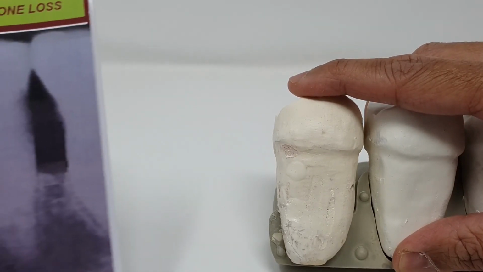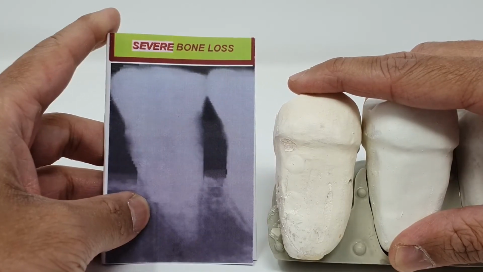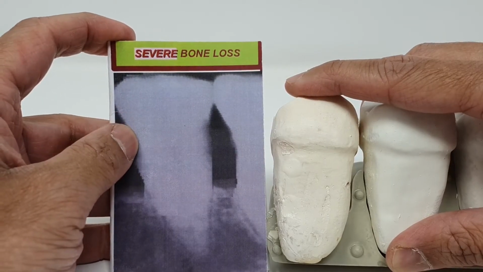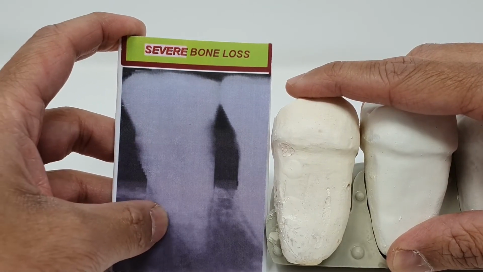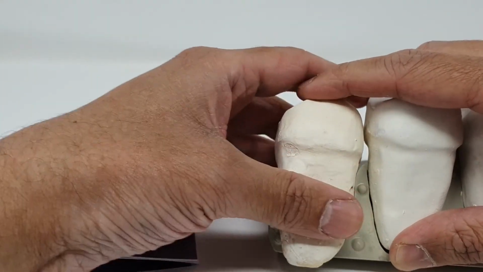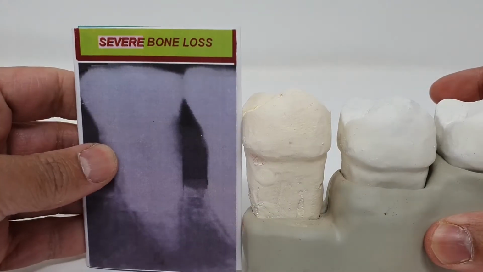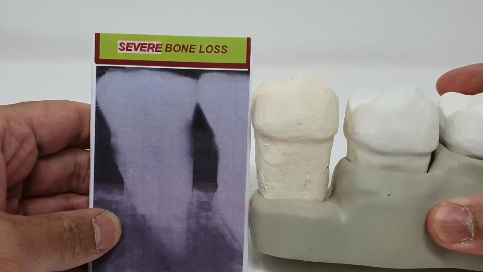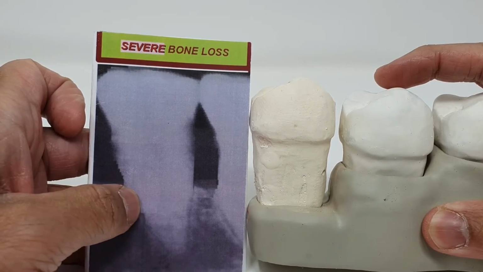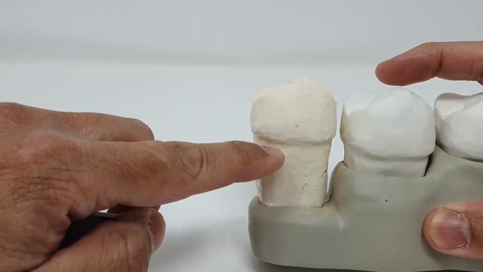So if you go to severe bone loss, then what you'll find is that the bone levels are just here. Instead of being at the neck of the teeth, the bone level is going to be down here near the ends of the roots. And as you can see, that's when these teeth become loose and they start falling out. That's what it's showing you, where the bone levels are here near the ends of the roots as opposed to near the crowns or the neck of the teeth over here.